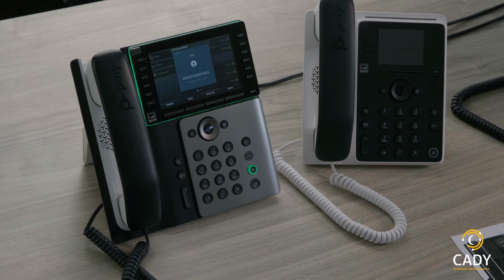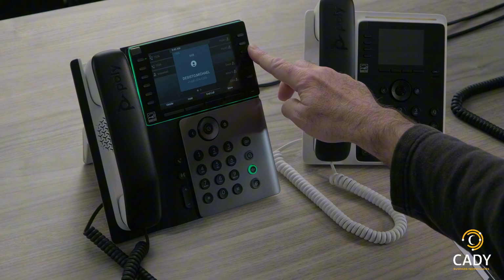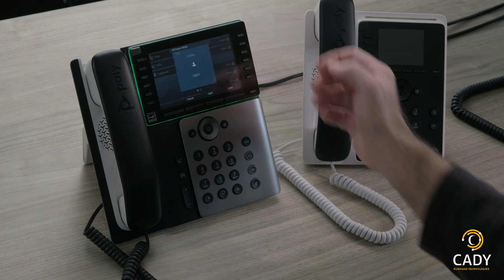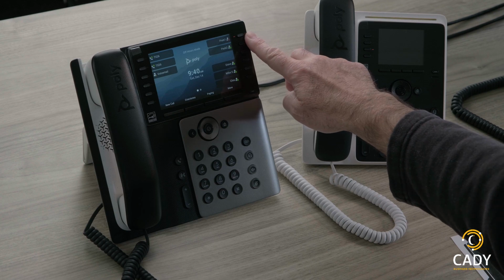And from here, if I see the park keys on the upper right-hand corner of the phone, I can just hit the park key and it will automatically park that call on your phone. You can see the park key is now red, and I can go to any other phone in the organization that has that same park key parked on it, and you can pick up that call.